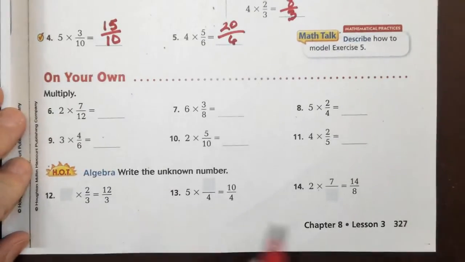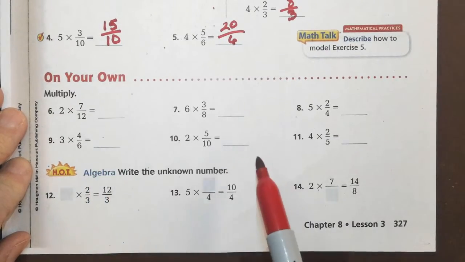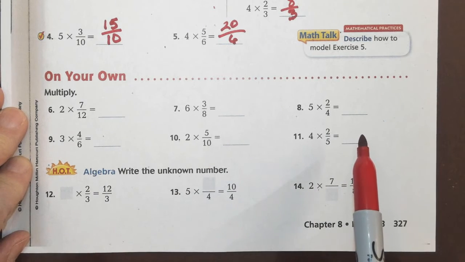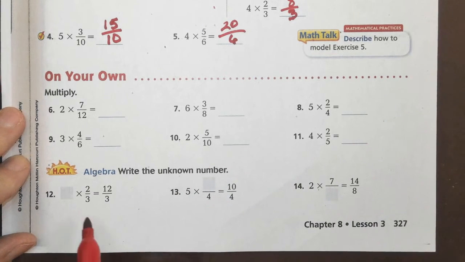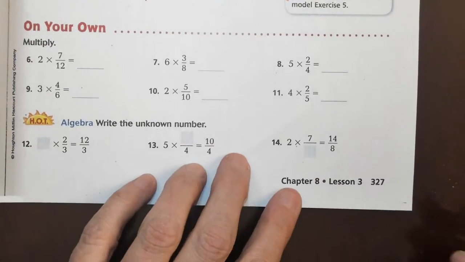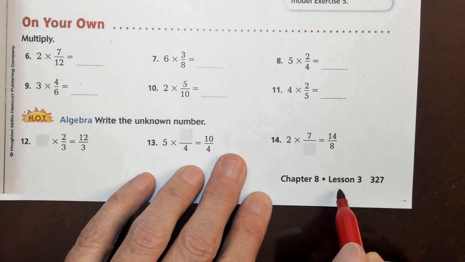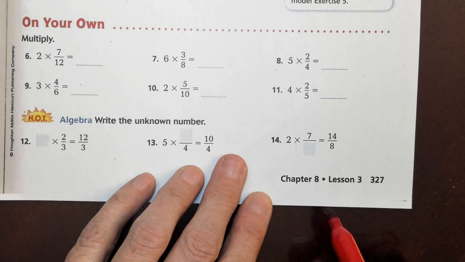Well, to make the video shorter, we're not going to spend a lot of time with these. I think you probably have the idea, but if you don't, please run through those with Mom or Dad and make sure you understand it. And your assignment is your skinny page, Chapter 8, Lesson 3. Have fun!